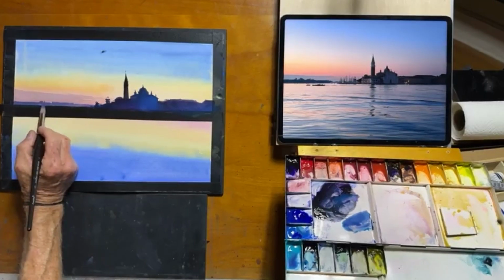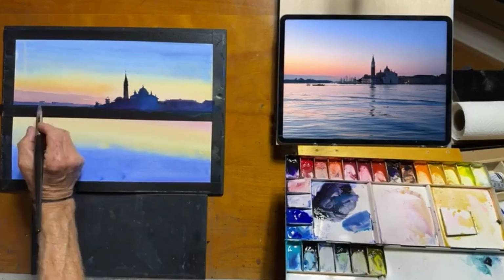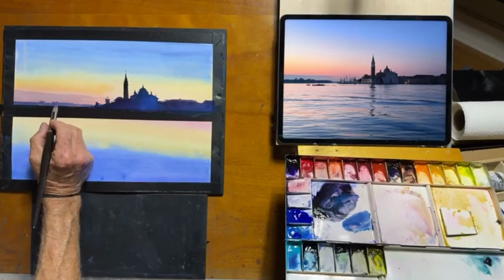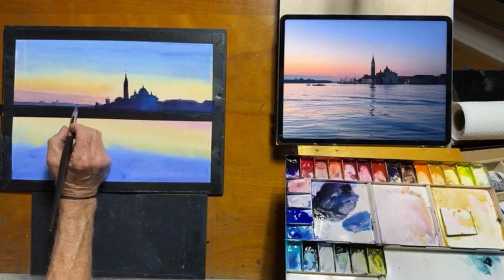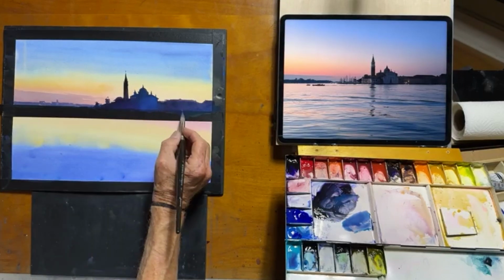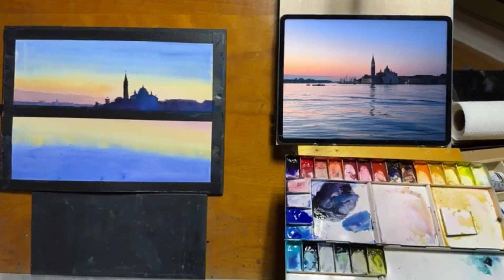So there's some trees up here. There was another one of those lighthouse type buildings, which in Turner's picture was very obvious. So let's try this a bit.